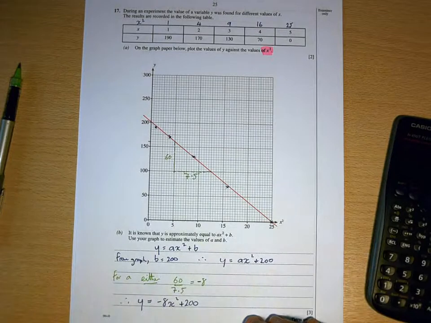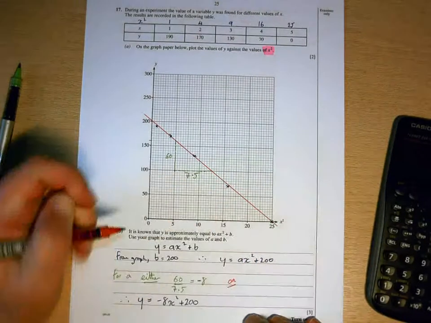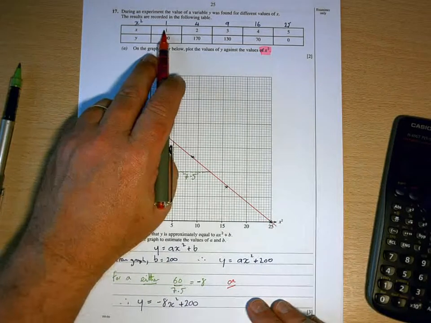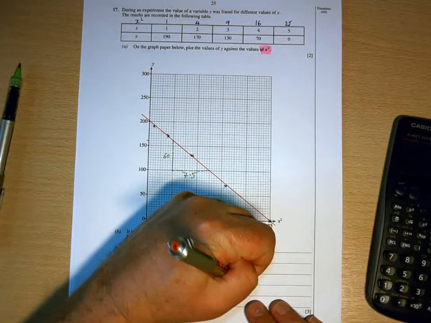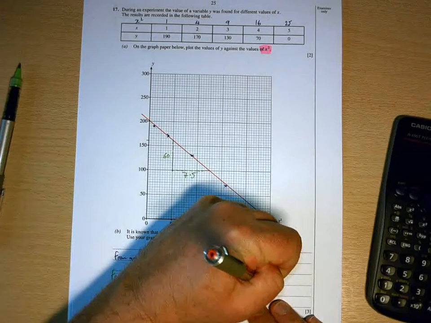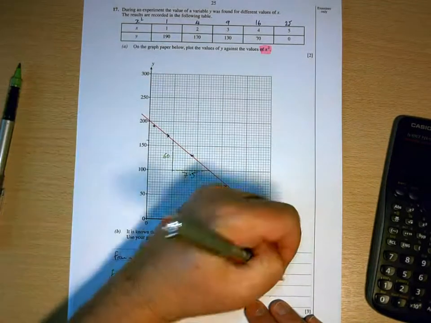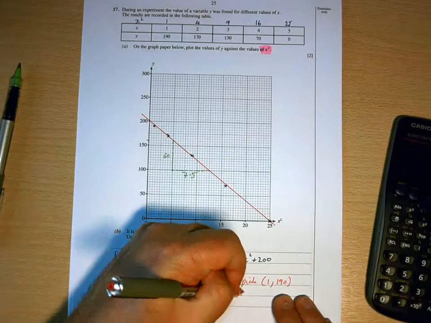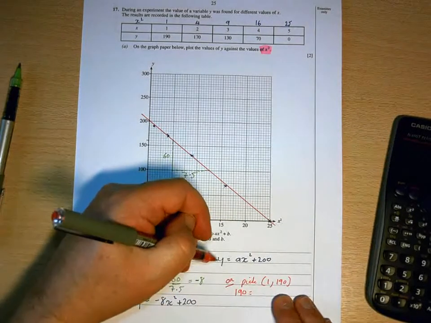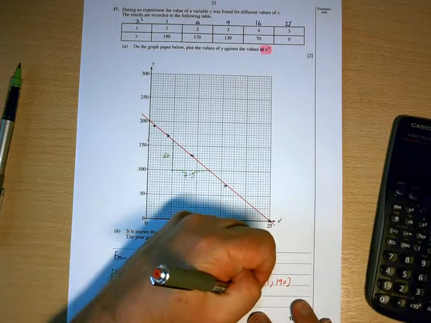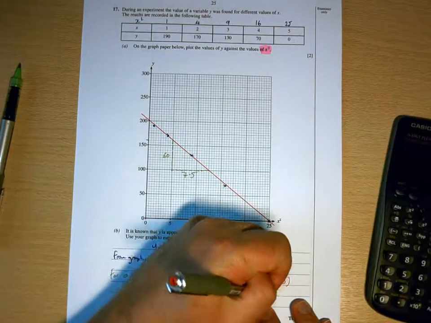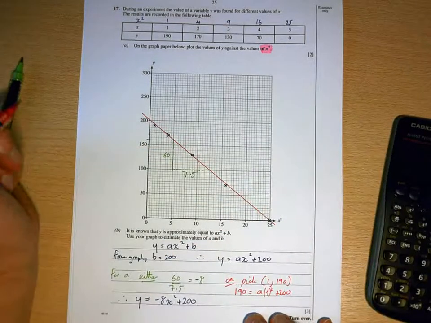Or the other way of doing it is to pick a value. So when x is 1, y is 190. So subbing in, 190 is going to be a times 1 squared plus 200.